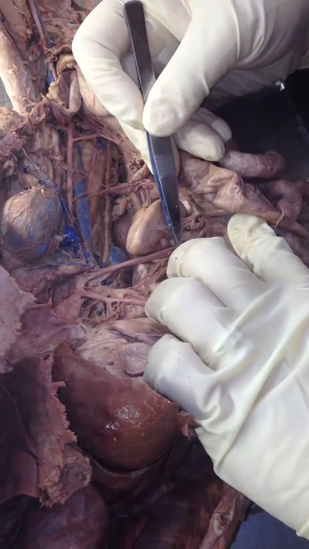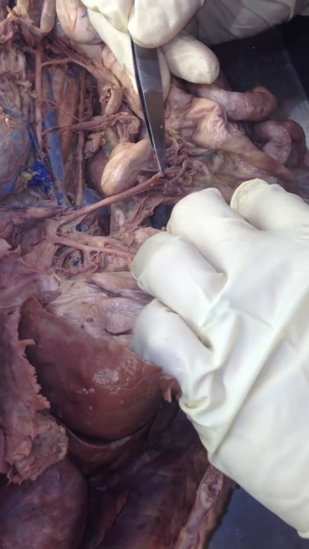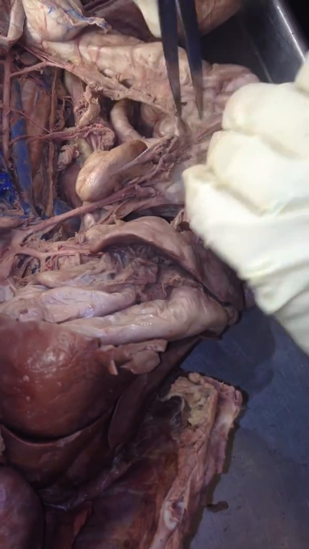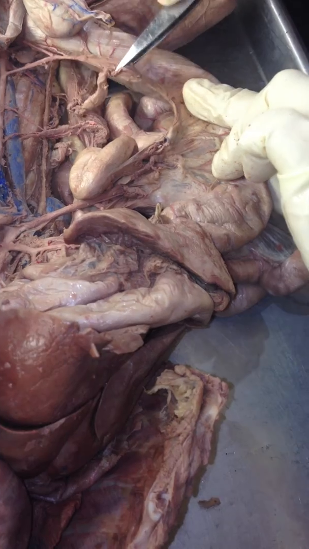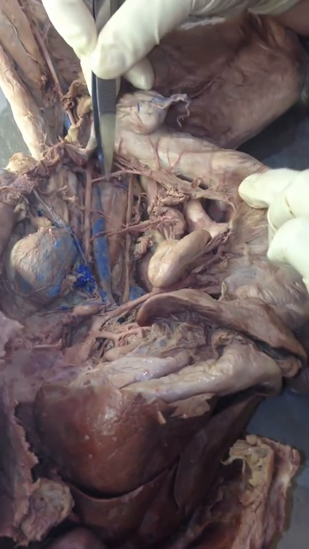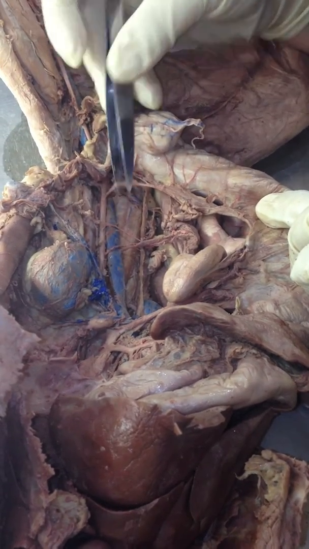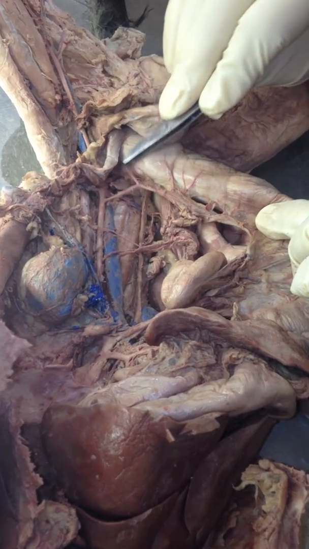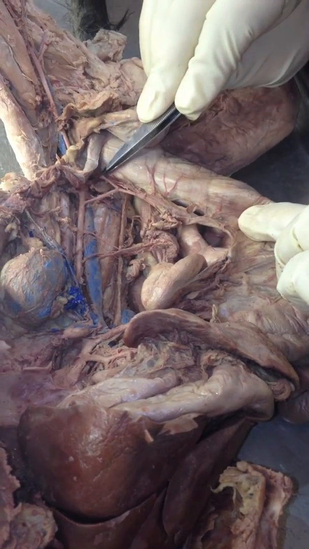Okay, and what splits off? The middle colic, which wraps around here, becomes the left colic, and comes back out as the caudal mesenteric. And then this going down, cranial hemorrhoidal.